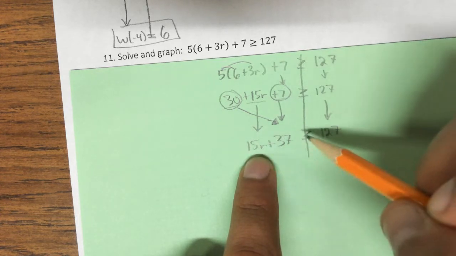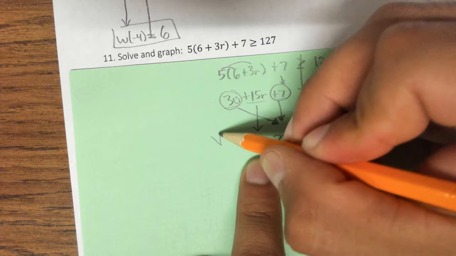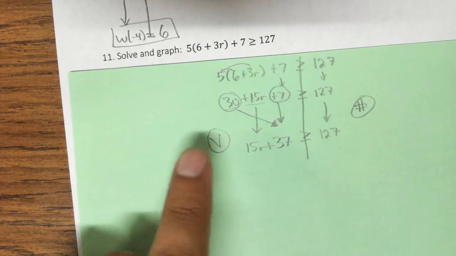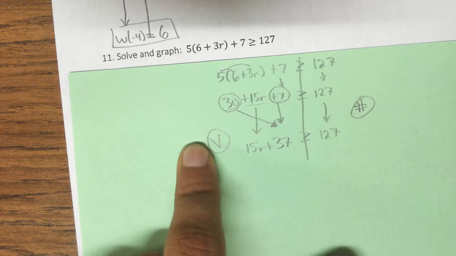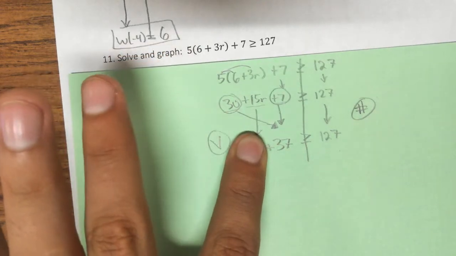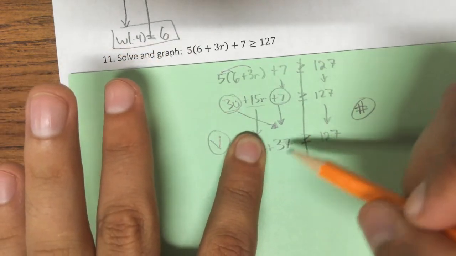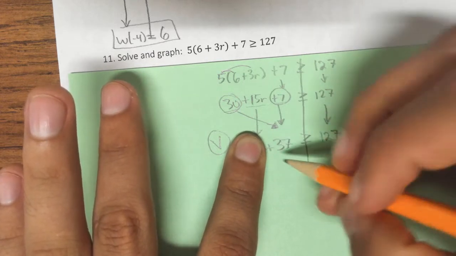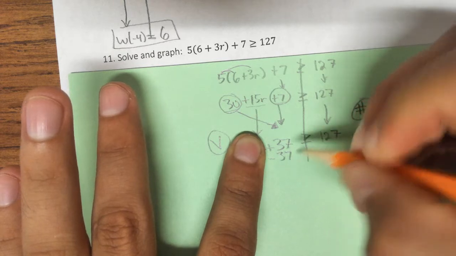So since our variable is on the left side, we're going to go ahead and label this variables. Label this then numbers. Since our variables are on this side, that means variables can stay. I can go ahead and keep that variable here. I need to get rid of the number. I need to put the numbers on this side. So I need to get rid of this plus 37. The way that I do that is minus 37.